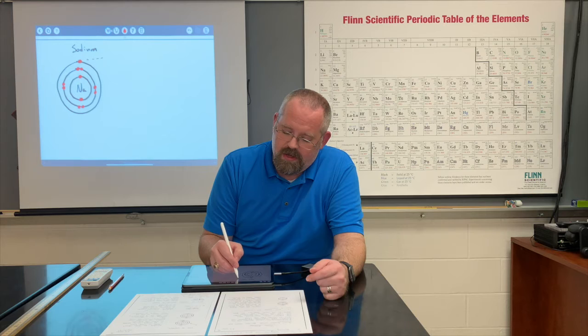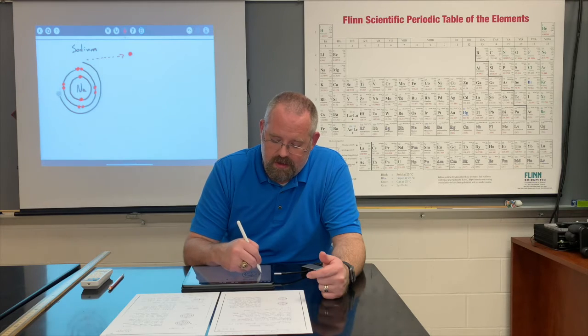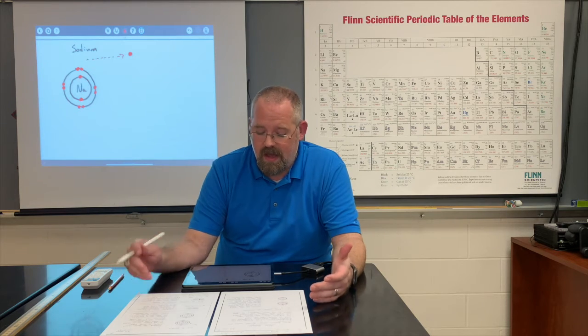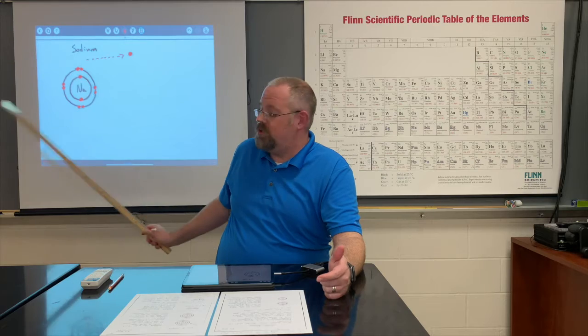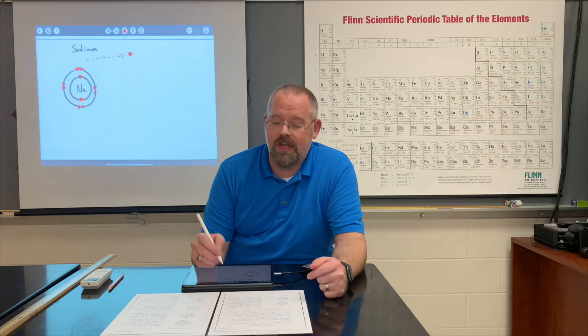So that 1 electron just kind of goes away. Well, when that happens, not only the electron is gone, but the whole shell is gone. It's missing. So now as we look at our outer shell, sodium has 8 electrons. So it's stable.